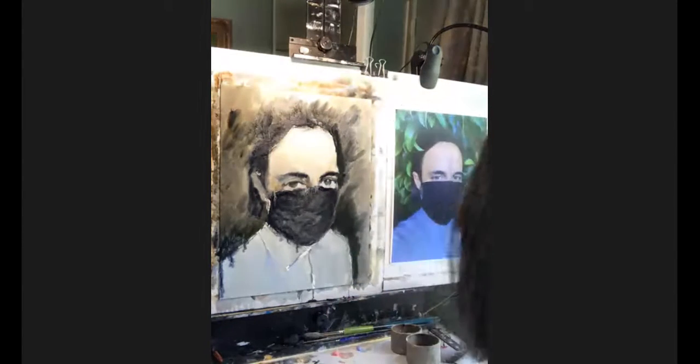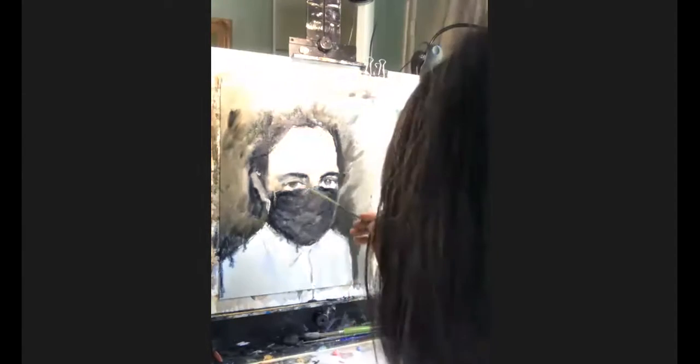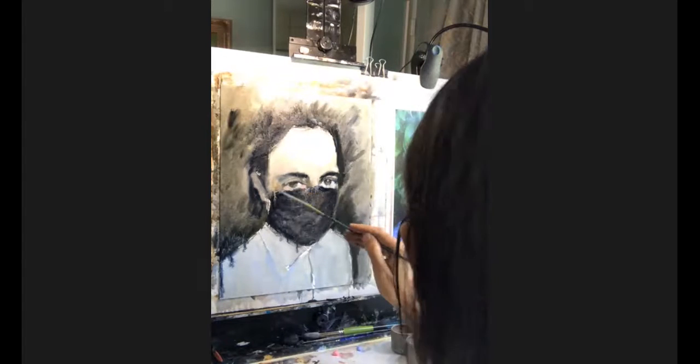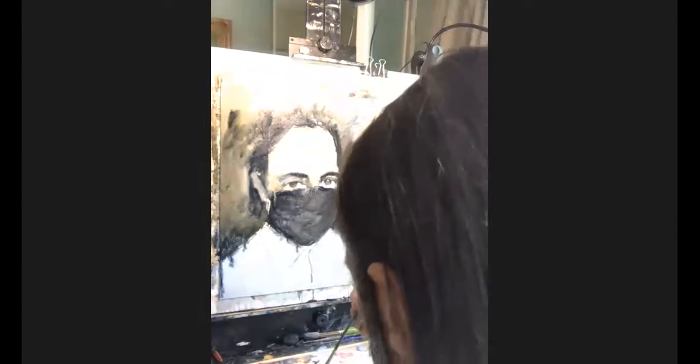So if you want the eyes to look weird, paint the sclera white. Then the eye will come forward a lot. It'll be completely flat, and it'll have more of an illustration kind of look. The sclera is not white.